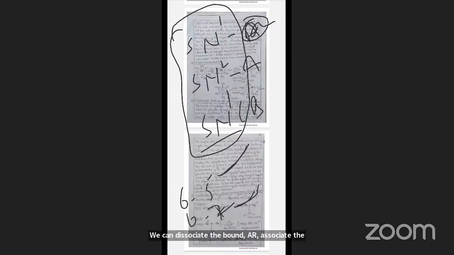But now we discuss the type of reaction that does not break the metal ligand bond. Without breaking the metal ligand bond, the substitution reaction is possible. So now we are discussing that.